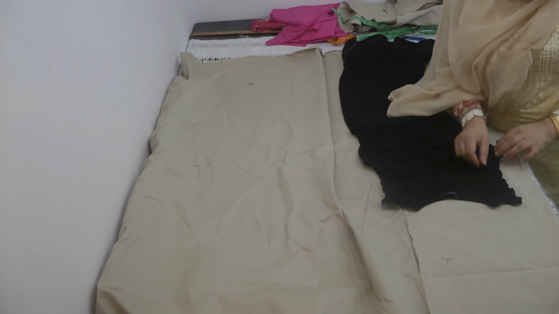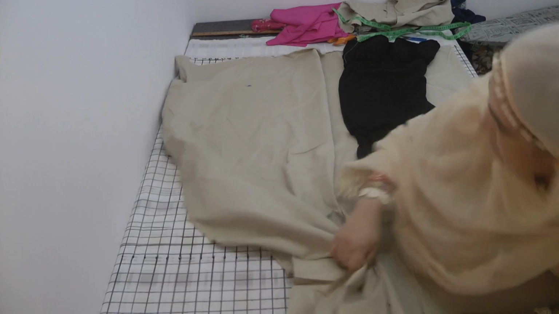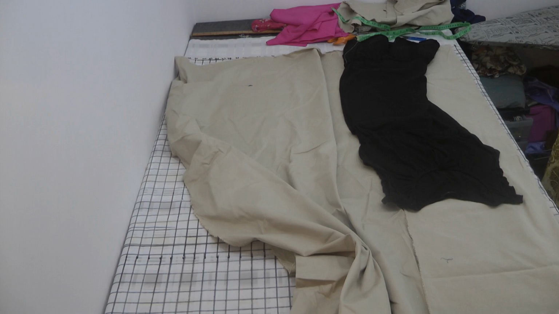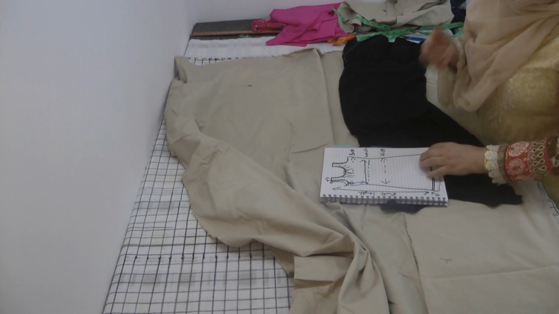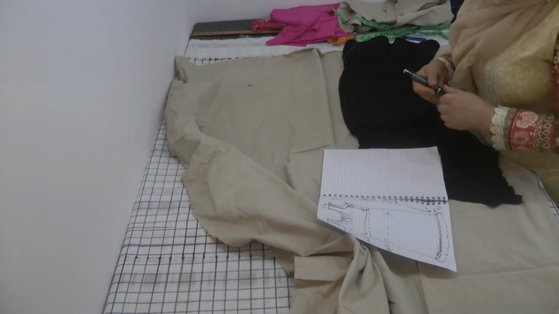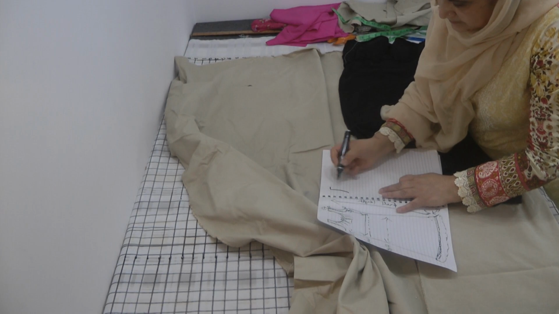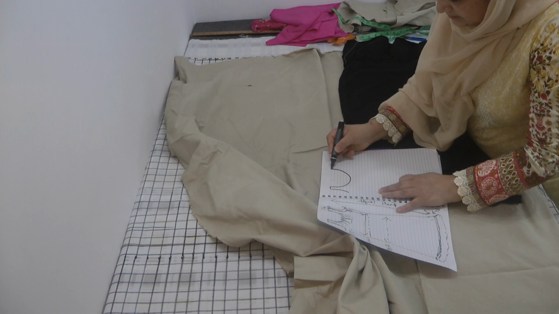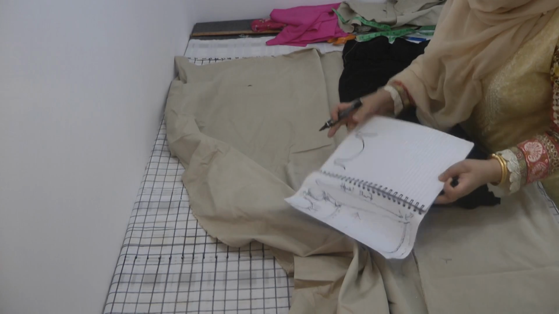That's the finished neck, but if we were to cut the neck, it would be something like that.